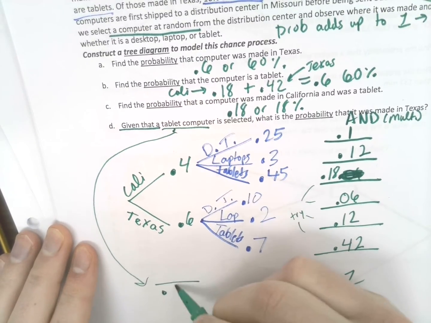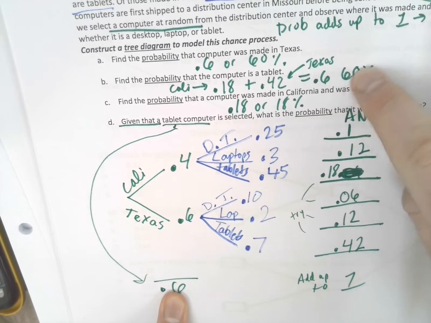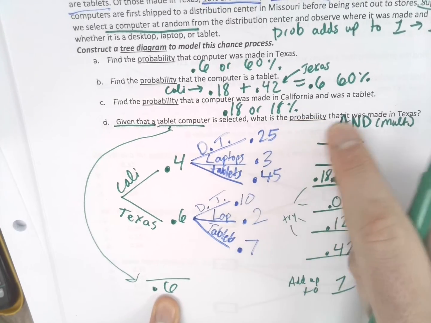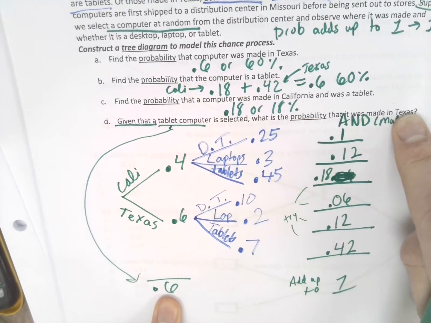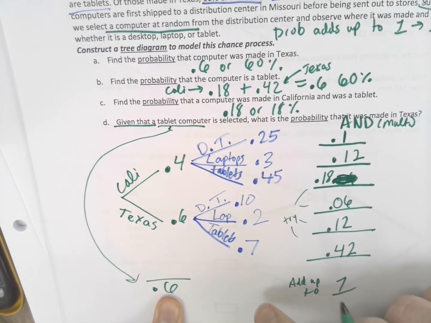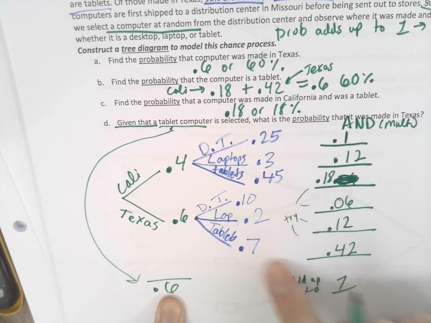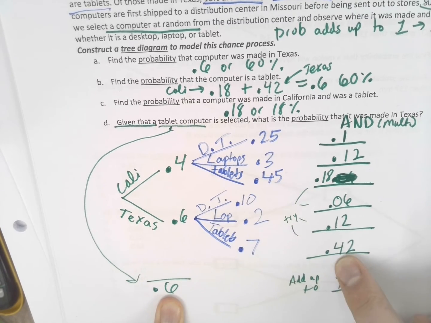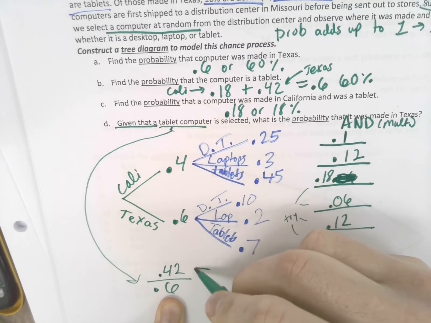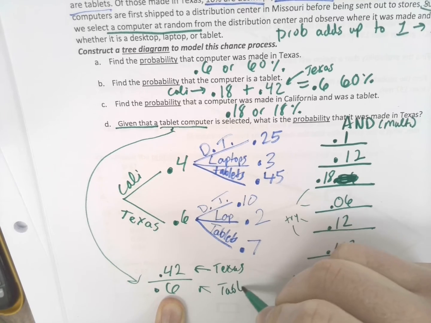That would mean our denominator is going to be 0.6, because we know 60% of our computers are going to be tablets. What is the probability that it was made in Texas? So then we say, okay, looking at Texas, looking at tablets, boom, 0.42. So this is the Texas, this is the tablets.